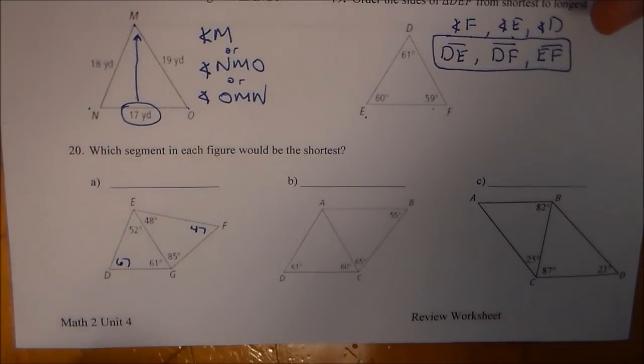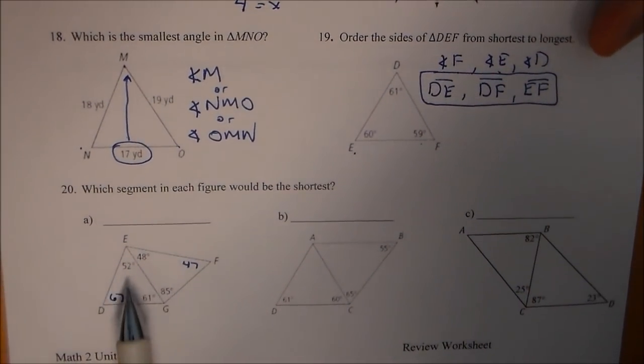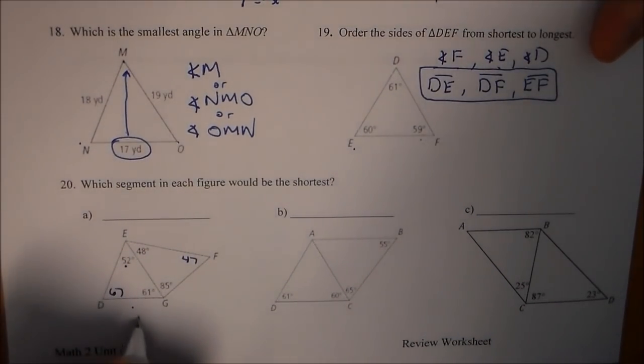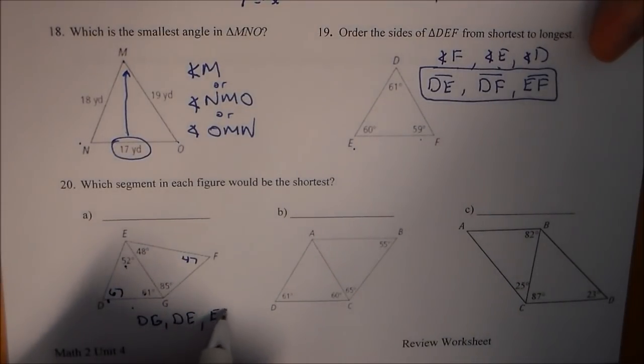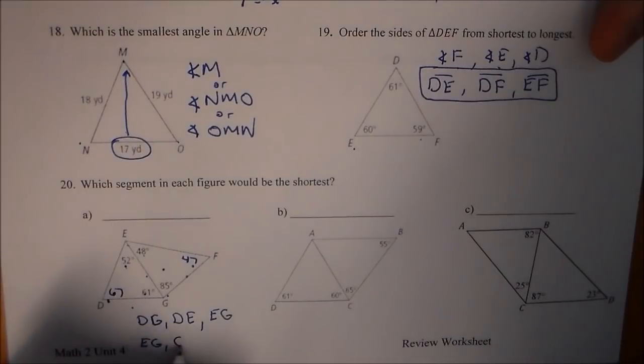Now here's how I'm going to find the shortest one. I'm going to list them like I did up here and compare the differences. So for this triangle here, if I went shortest to longest, 52 is opposite DG, so that's the shortest. The next one is 61, opposite DE. And the last one is opposite the 67, so that's EG. In the other triangle, the shortest is opposite the 47, so that's EG. Then we have the 48 opposite GF. And lastly, the 85 is opposite EF.